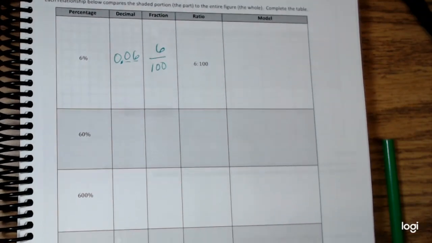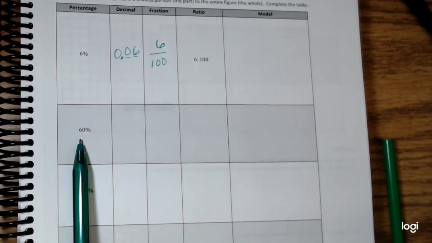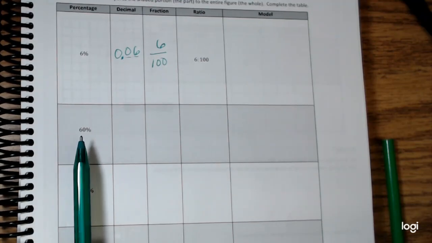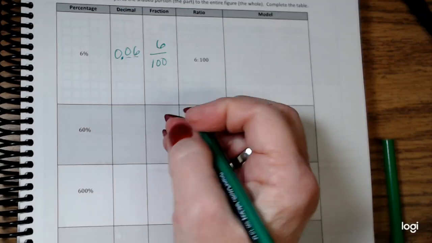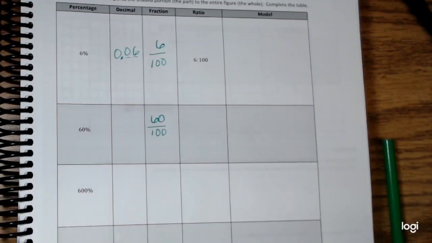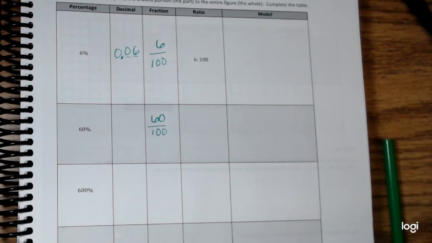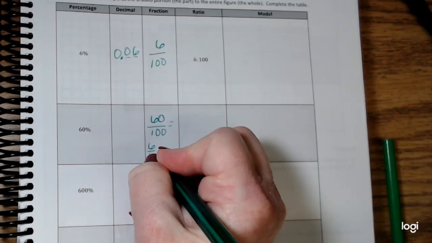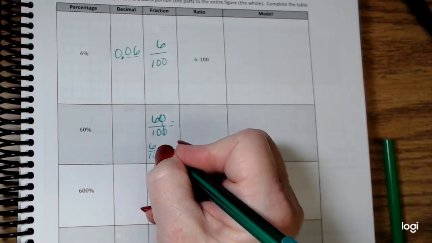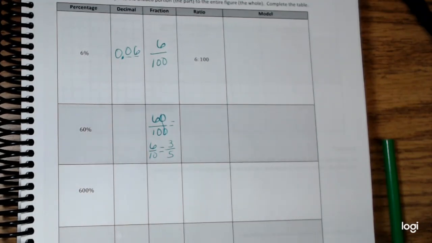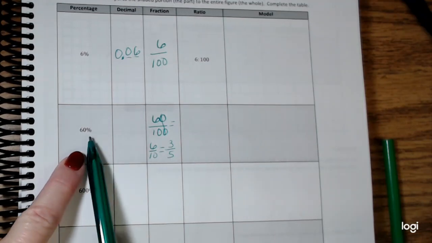All right, let's go down to 60%. Oh, I want to do the fraction first because that one's easy. Percent always goes over 100, so I'm going to say here 60 over 100. Some of you actually know that we could reduce that, couldn't we? We could reduce that to 6 over 10 by canceling out our zeros, and some of you know we could even cut that in half again to 3/5. Look at all that.